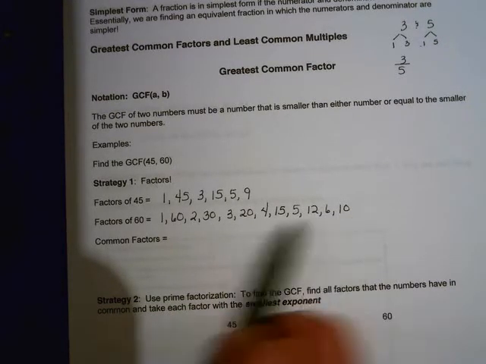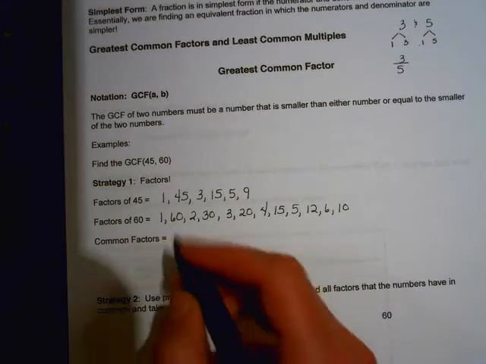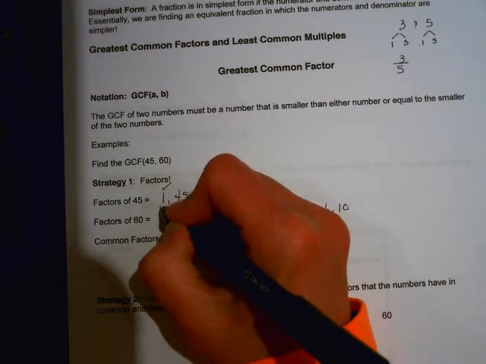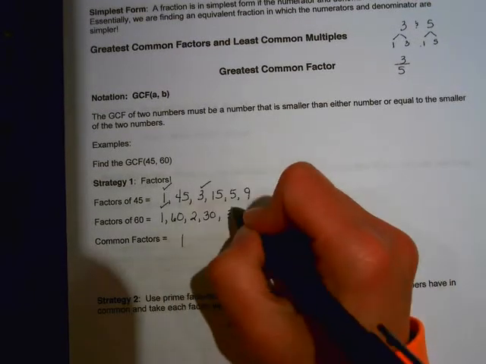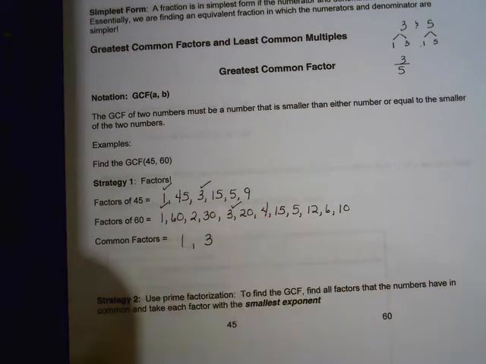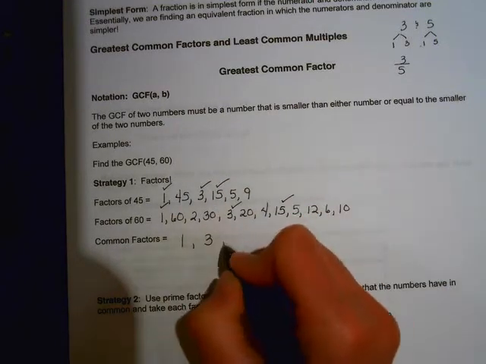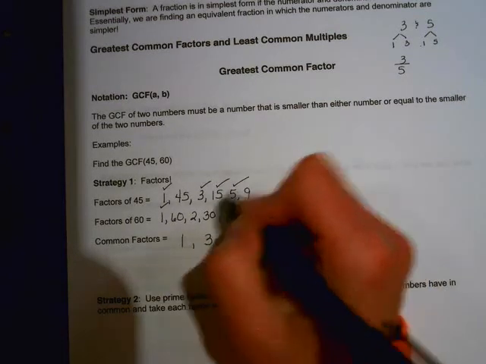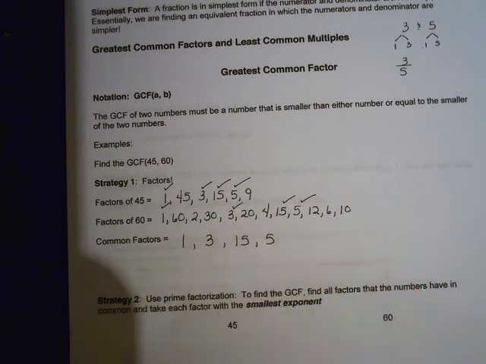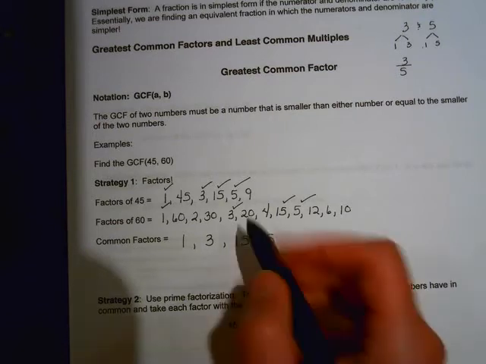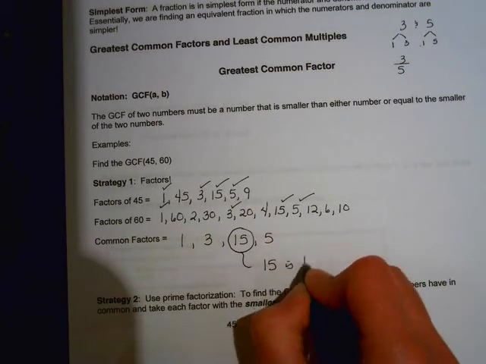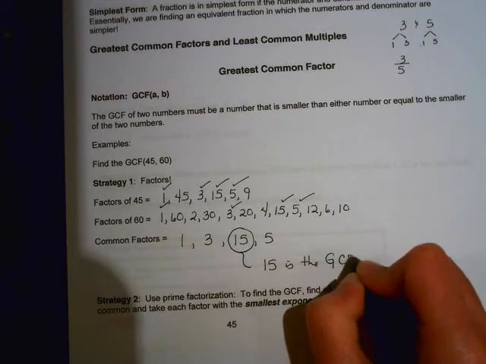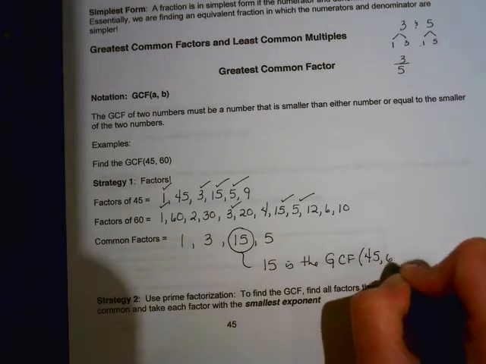So what's common? The 1s are a common factor. Not 45, 3 is a common factor. 15 is a common factor. 5 is a common factor. So not 45, not 9. So these are all of the common factors. So you circle the largest one. So 15 is the greatest common factor. That's it. So that's the one strategy that they use in Engage New York.